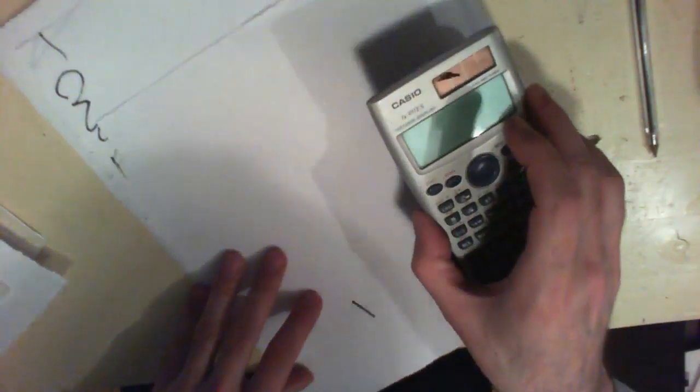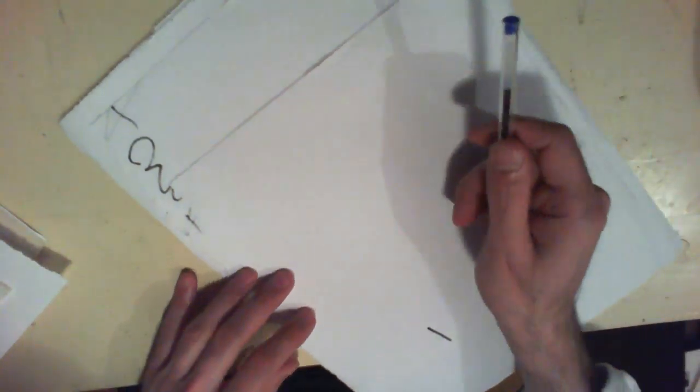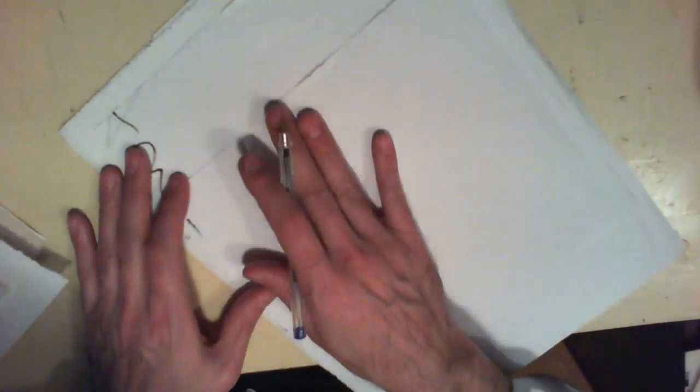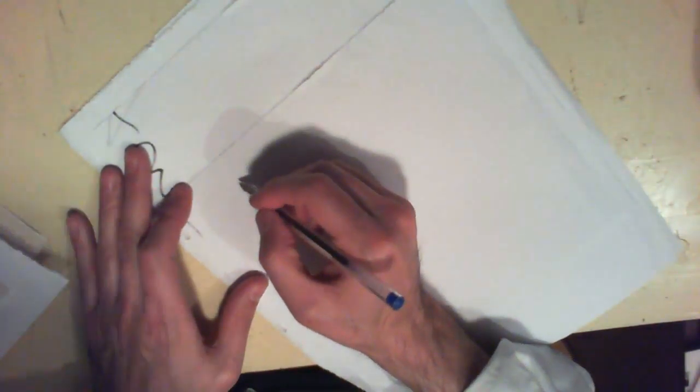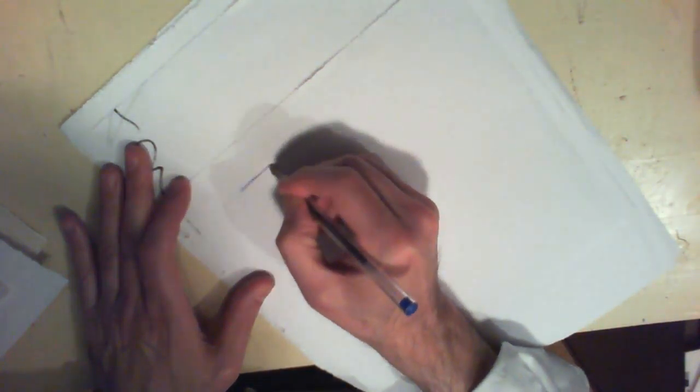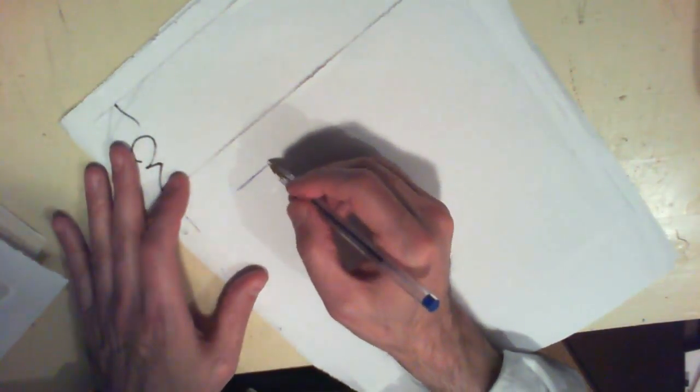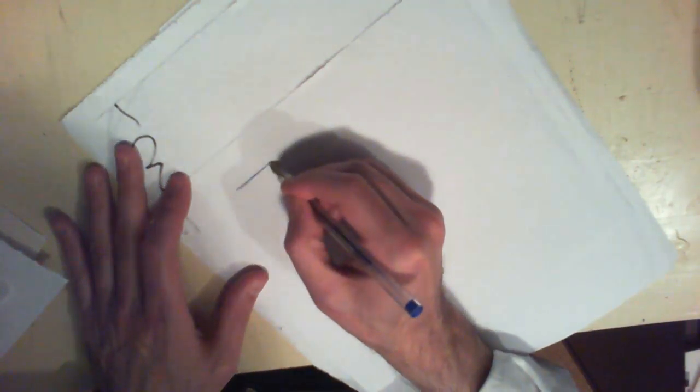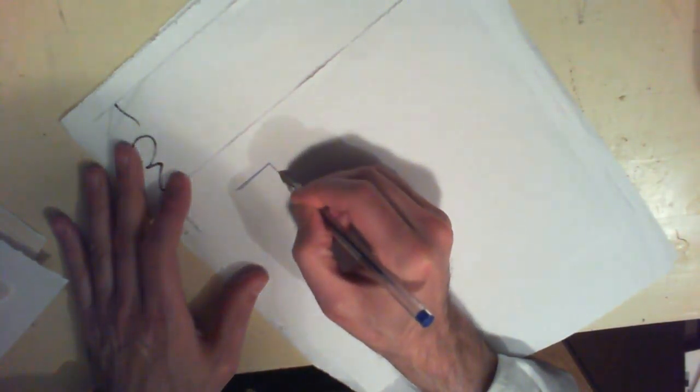Okay, so now let's try to calculate some phase angles here. For example, if you have a circuit something like this, we have had this circuit before, but when we worked on it, we wanted to calculate the output, I suppose.